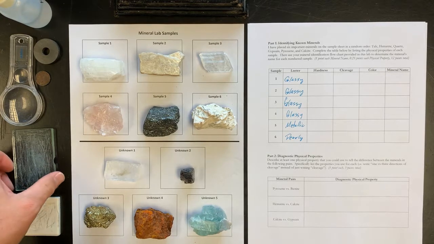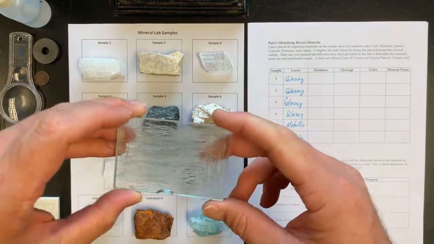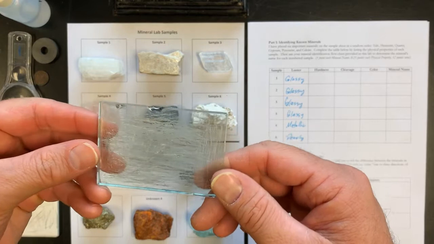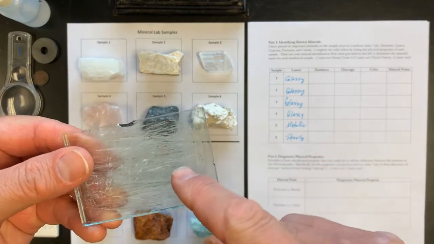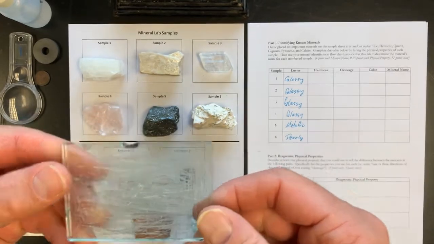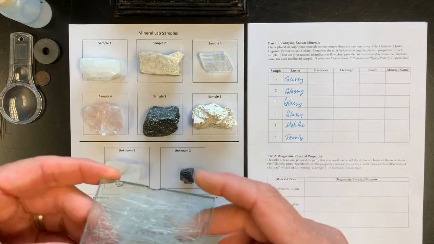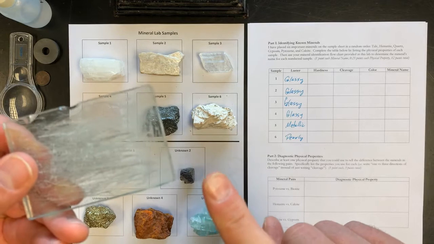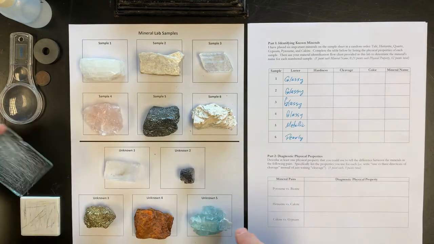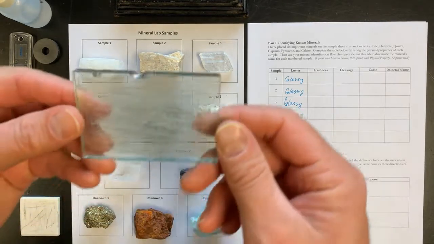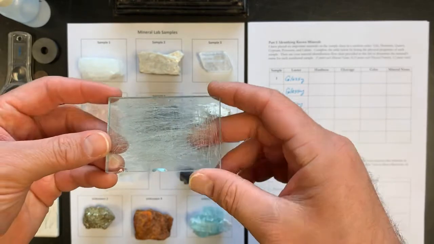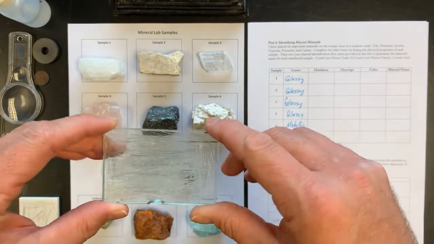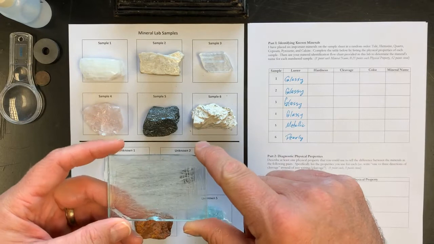Likewise, on the Mohs hardness scale, a glass plate is about a 5.5. So anything that grinds into the glass, we'll call hard today. And anything between my fingernail and the glass is going to be considered medium. As you can see, this glass plate has seen better days, but it'll still do the purpose. The idea is to try to get the mineral to grind into the glass.